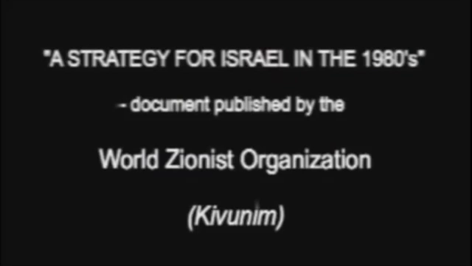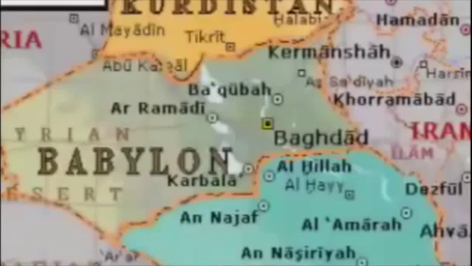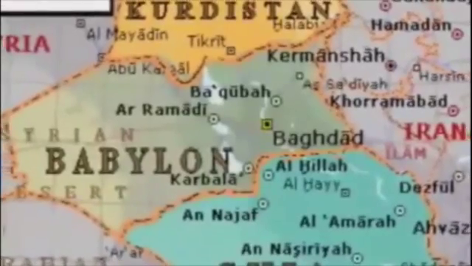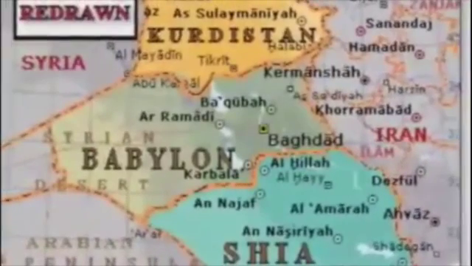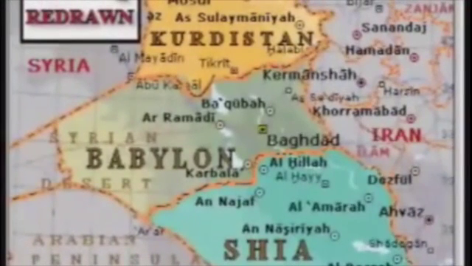So in this paper, it was a right-wing proposal, but nevertheless, you see it coming to pass today with the proposal to divide Iraq into three parts, which is not what Iraqis want. The majority of Iraqis want the occupation to end. They want the restoration of Iraq.